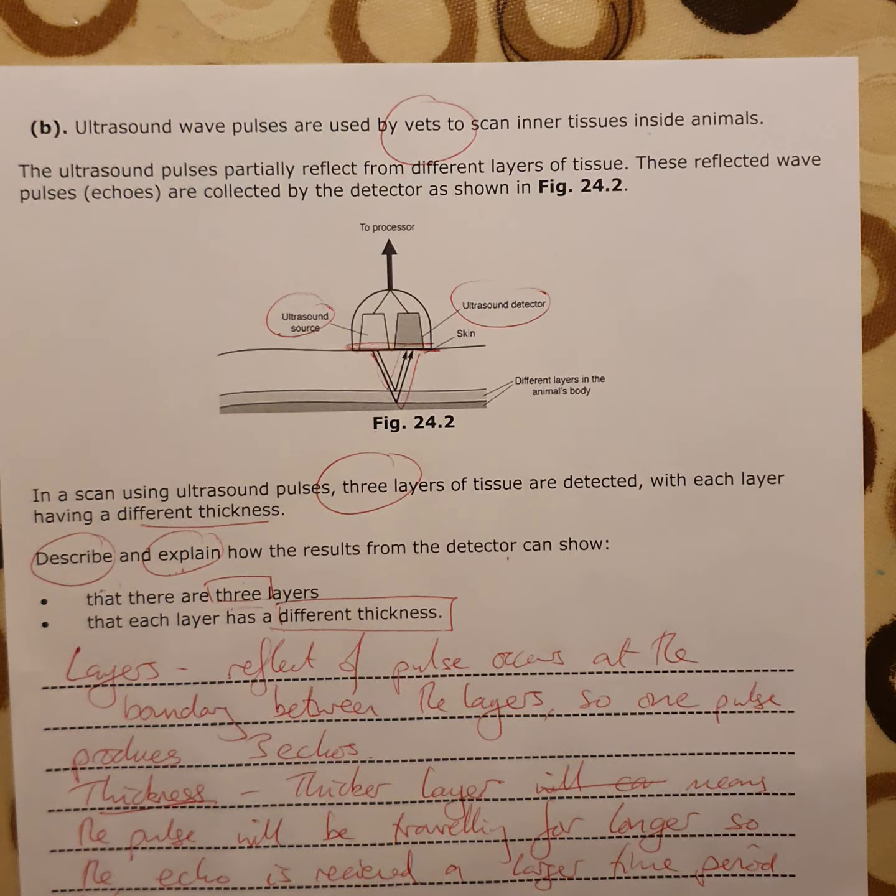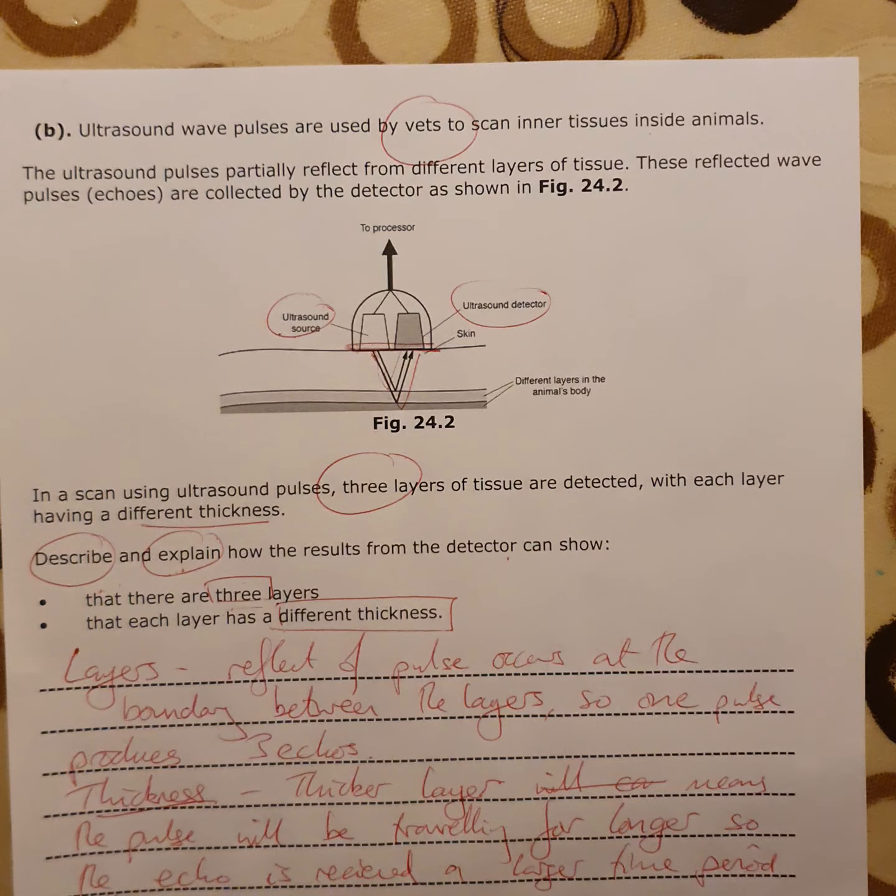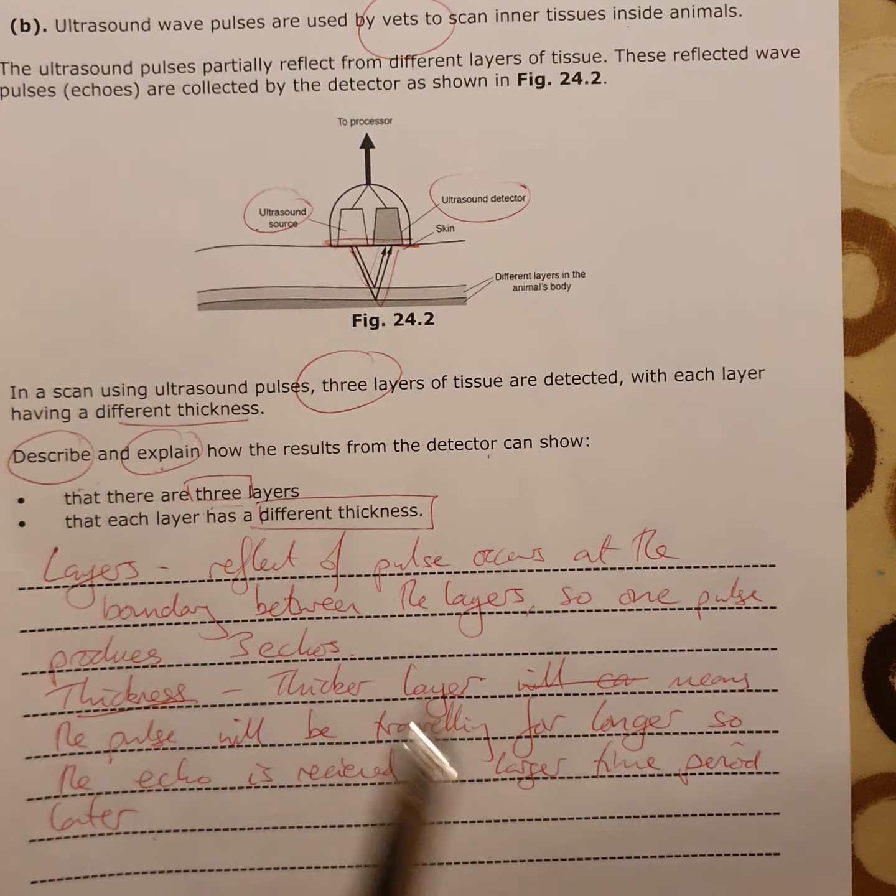Okay. So we've described what's happened, we've given the reasons behind it, we've addressed both the key points they're asking. Always do this, always go back over your answers just to make sure you've actually answered what they've been asked. But to my mind, that's job done.